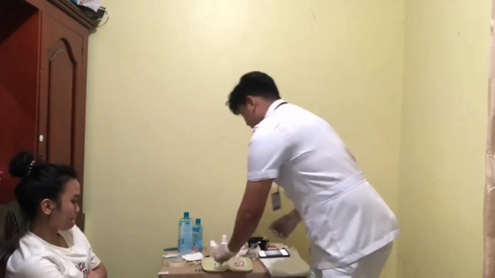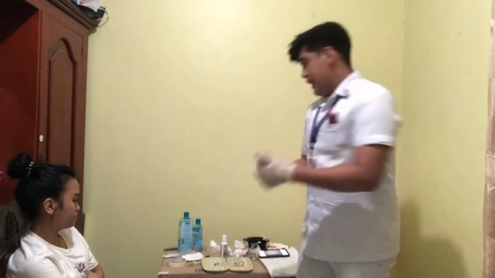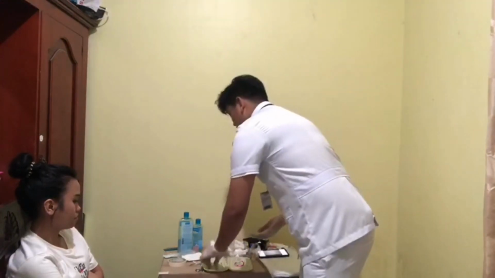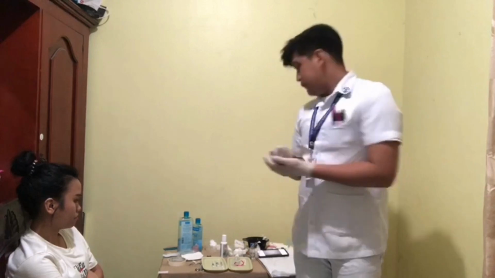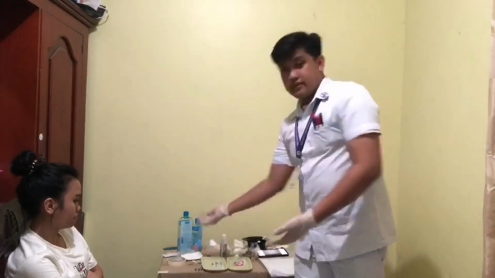The first is the 1 ml, which will be used for the intradermal, then the 5 ml for intramuscular, and the last one is the 3 ml syringe for the subcutaneous site. We also have here the vial and ampule for the medication, and cotton pads and alcohol.